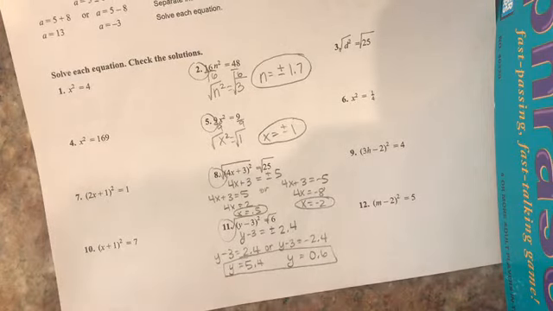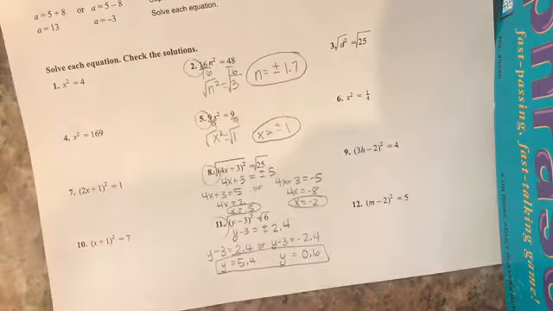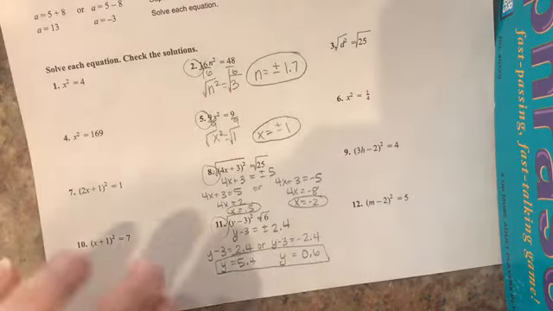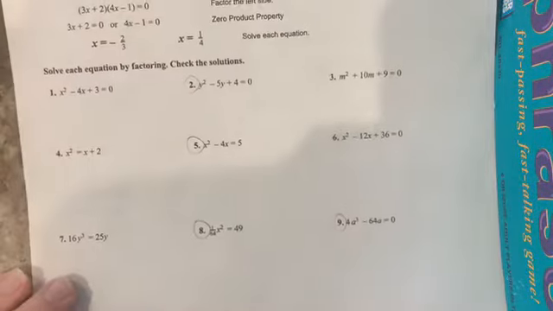So you can use notebook paper, and you need to show these 8 problems on your notebook paper using this method. Now on the back of this, we're going to solve by factoring. It's a different way to solve equations, and it's called solve by factoring.